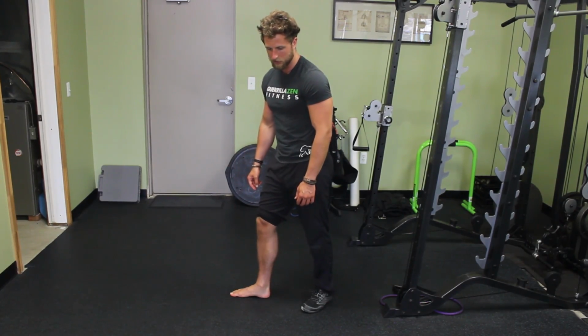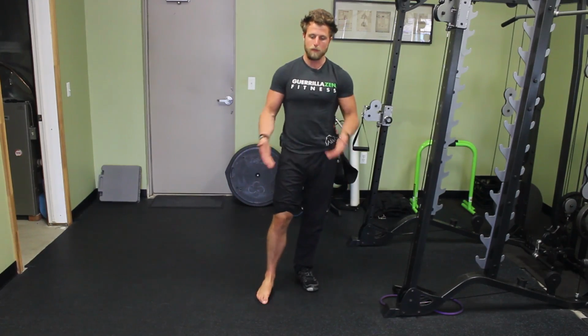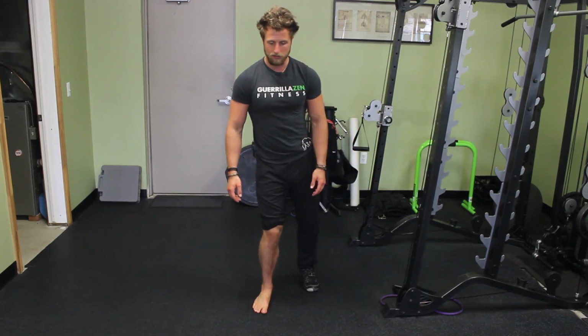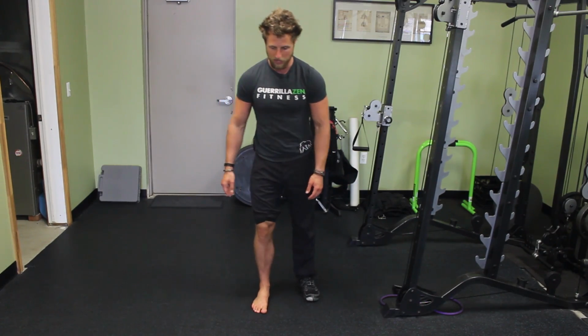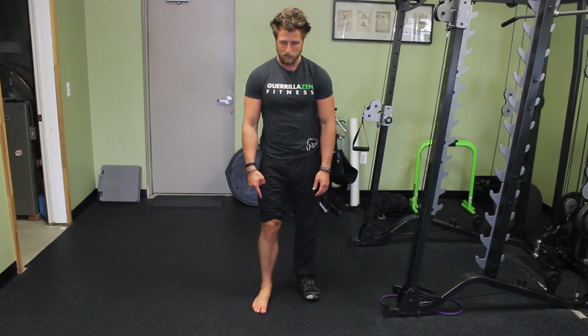This is a normal arch, collapsed arch. So if you have flat feet and you bear weight on your foot, this kind of pattern is going to happen. Your ankle is going to roll in very subtly like this, okay? This is good, this is bad.